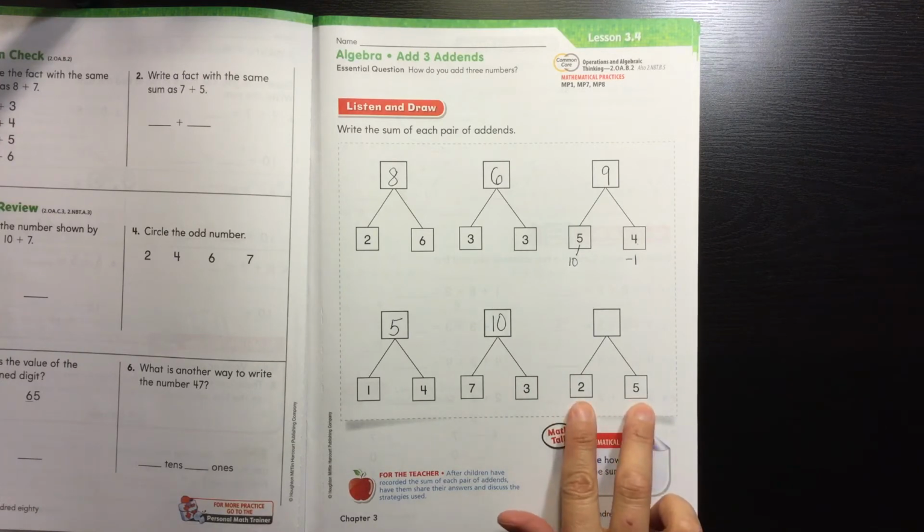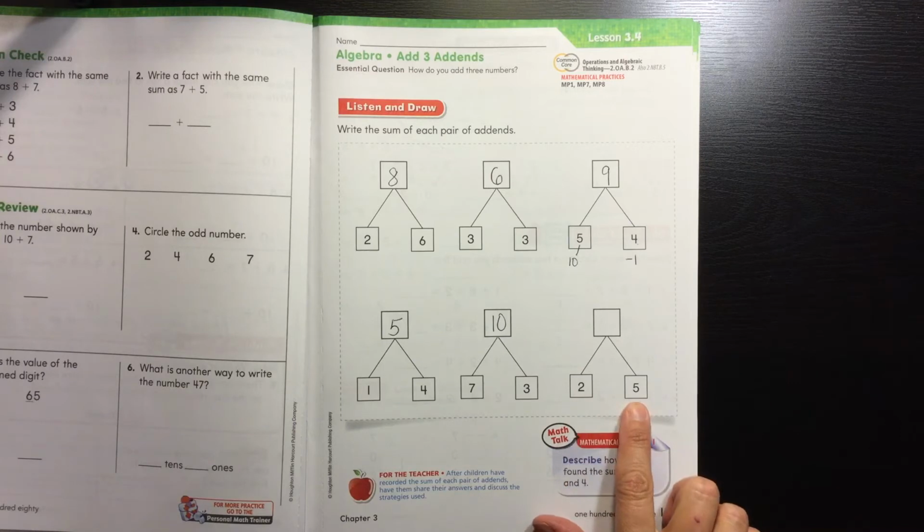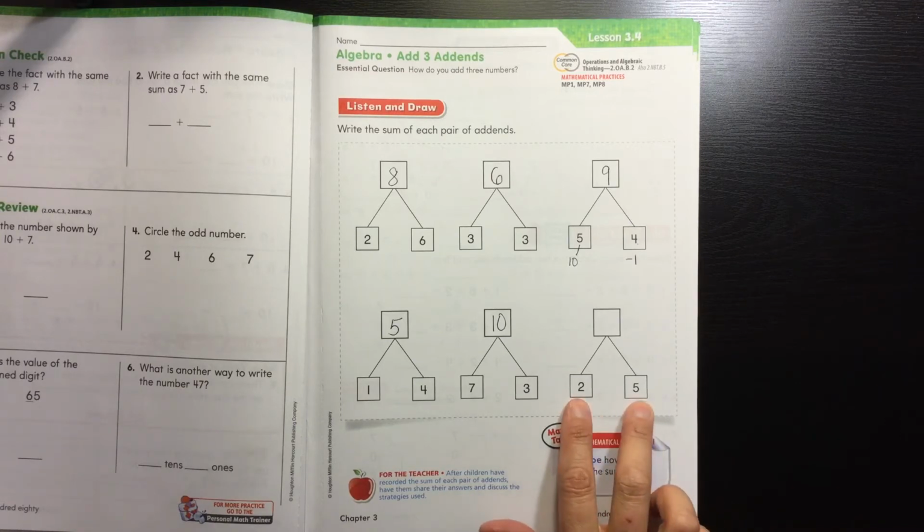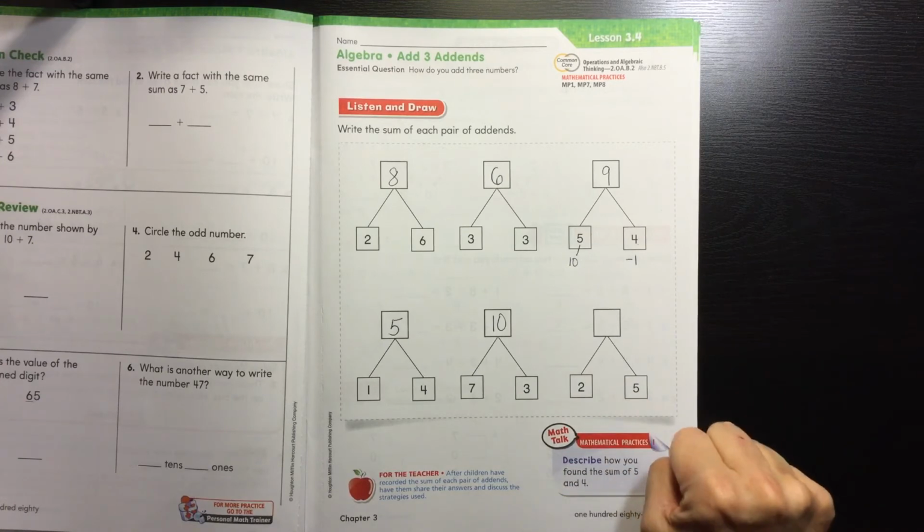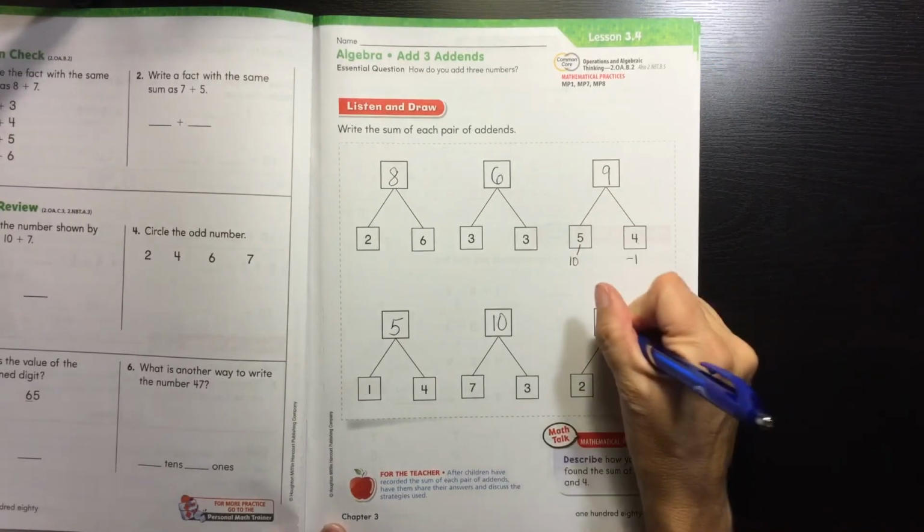And next I have 2 plus 5. So I know that I can use the shark snatcher strategy and count on 2 more. So I'm going to start with my 5, 6, 7.